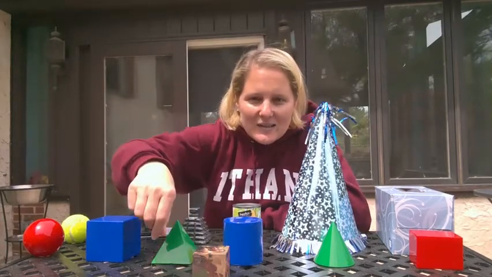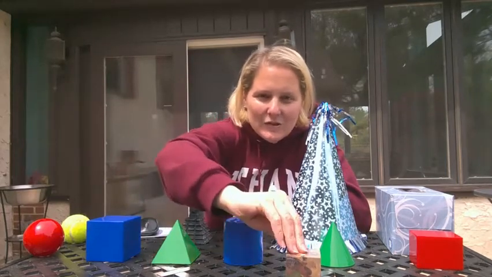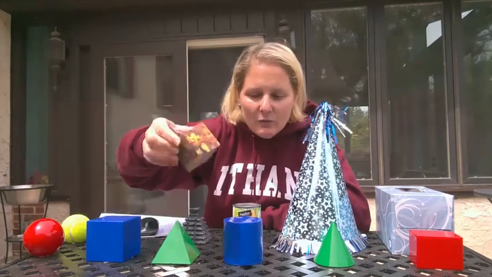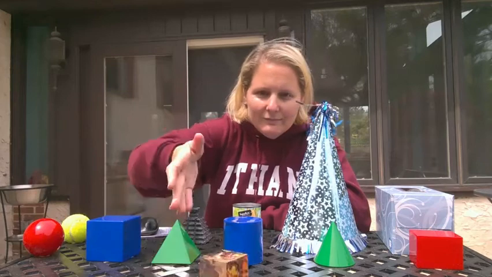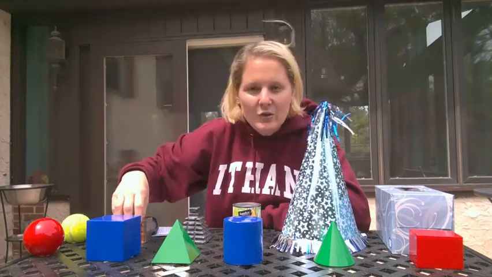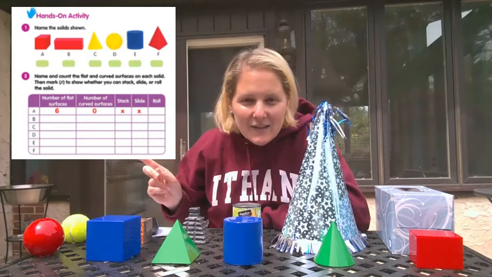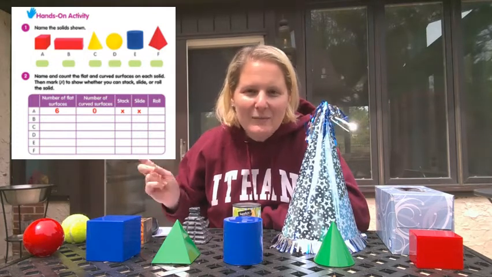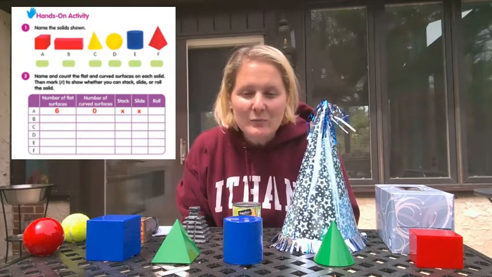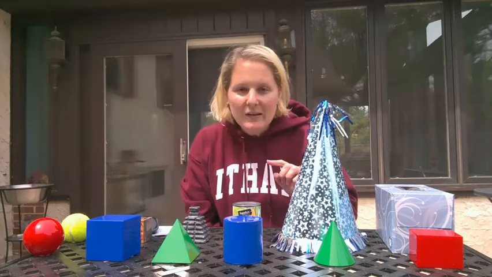Now, can we slide this? If I push this, it slides. If I push it this way, it slides. So let's put an X in the slide column. Now, how about roll? Does this roll? No, this does not roll. So we want to put nothing in that column. So your chart should look a little bit like this one. If it doesn't, make yours look like this, and then we'll continue. All right, we're going to skip B, C, and move on to D. And then you'll come back and do B and C on your own, and then you'll do E and F on your own as well.